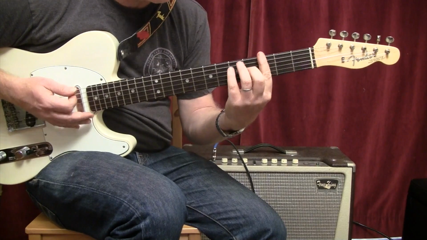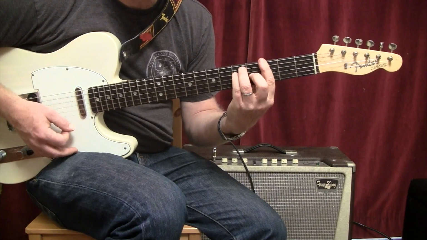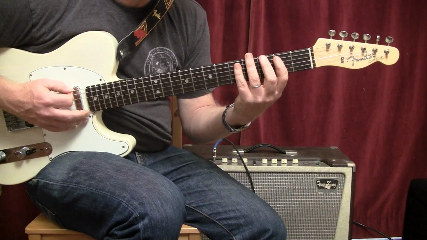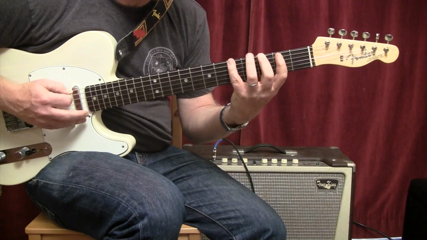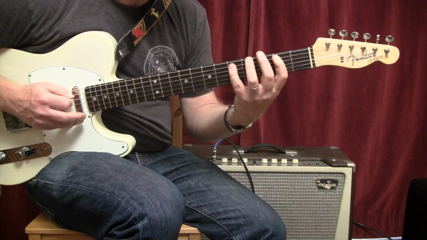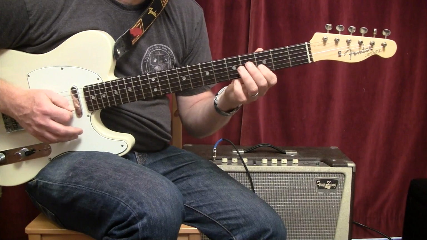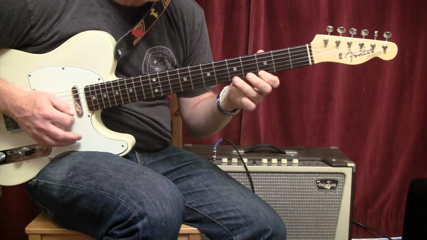Now we're going to look at the next voicing. It's going to be our bar chord here at the 3rd fret. Major pentatonic is going to be 3rd fret, 5th fret, 2nd fret, 5th fret, 2nd fret, 5th fret, 2nd fret, 4th fret, 3rd fret, 5th fret, 3rd fret, 5th fret.